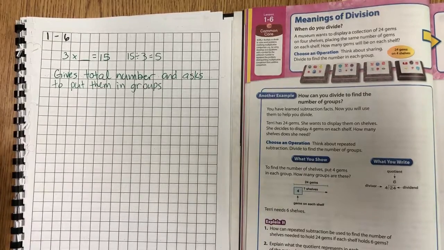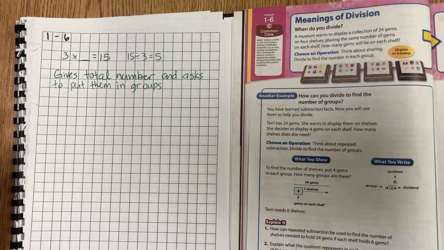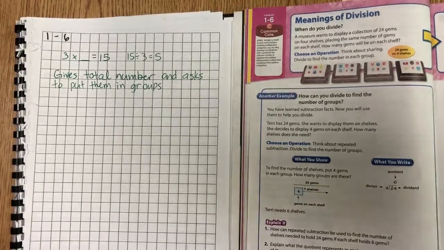So when you're reading a word problem that tells you to divide, it will always say a larger number. You'll never hear Mary has 3 marbles and she wants to put them into groups. You won't see that kind of division problem, really. And if you do, you say thank you for a nice simple one.